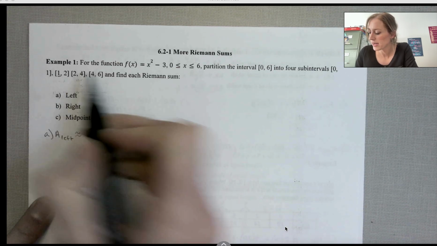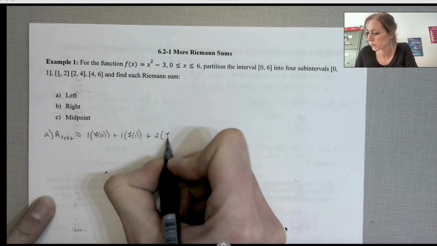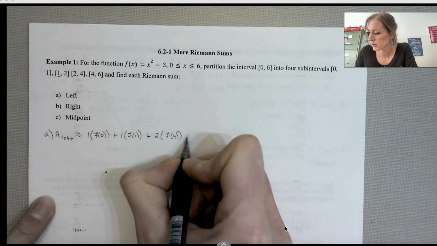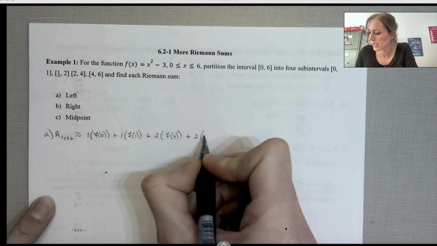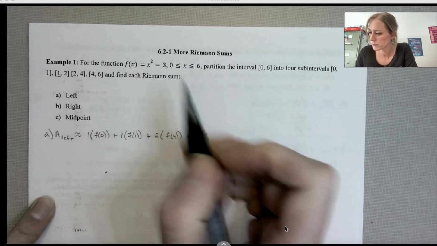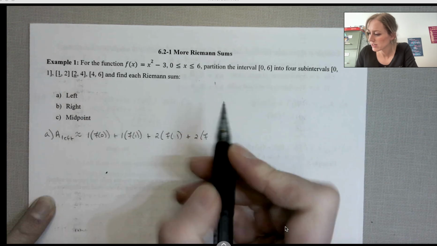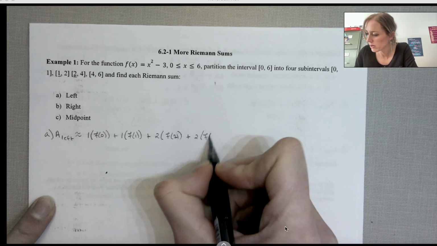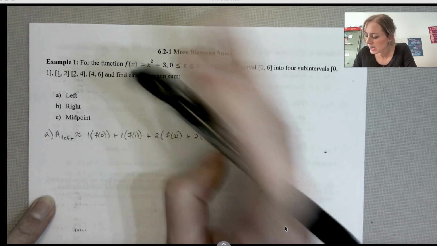Next interval, my delta x is 2. My left x is 2, so we're finding the height at 2. And then again, we have a delta x of 2, and my left x is 4. Sorry, I did this one backwards. There we go. So we are finding the left heights.